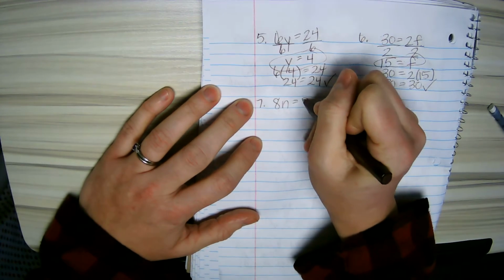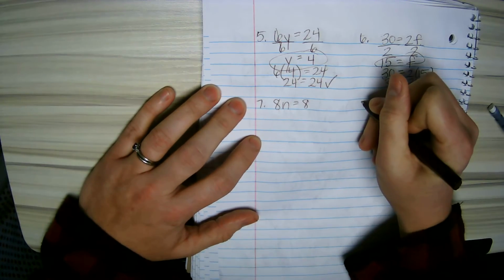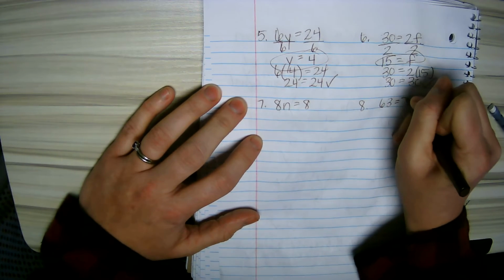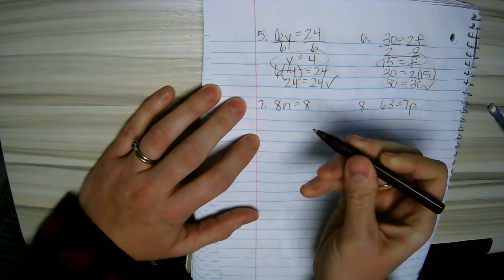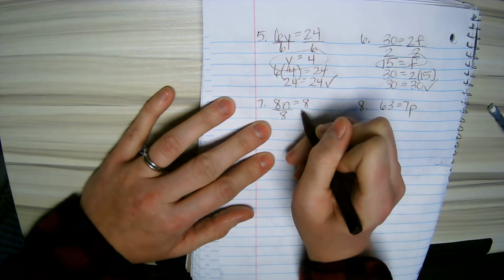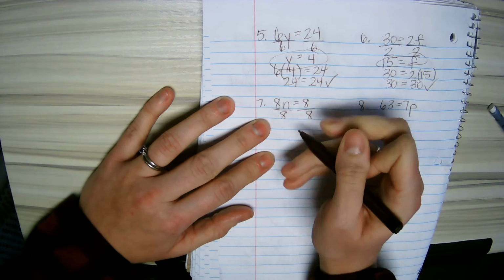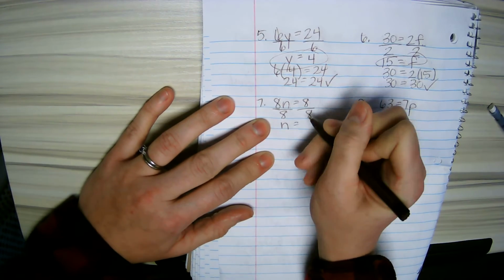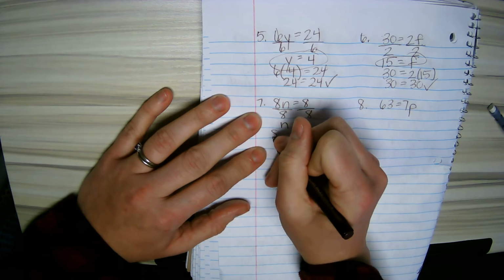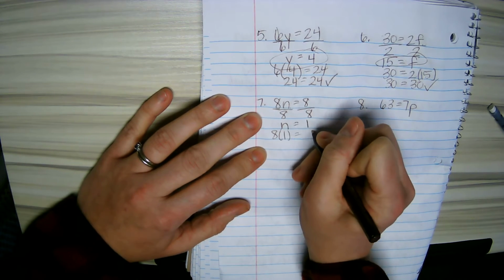8n equals 8. And 63 equals 7p. If it's being multiplied by 8, we have to divide by 8, but both sides, right? So we have 1n, and 8 divided by 8 is 1. So 8 times 1 equals 8.